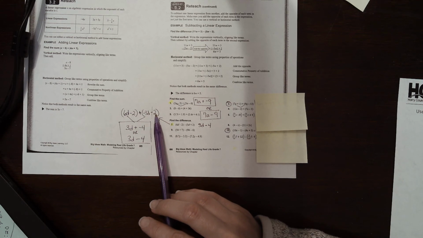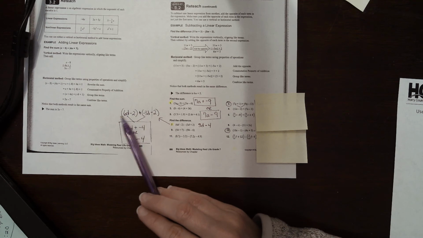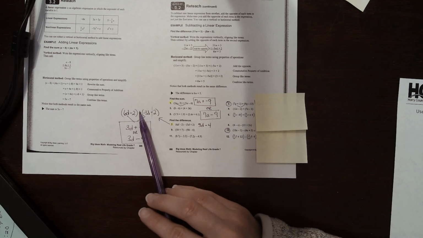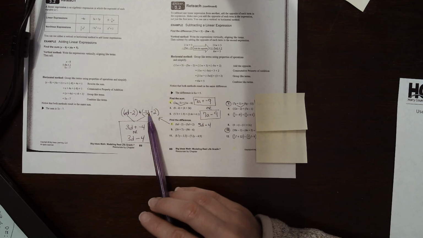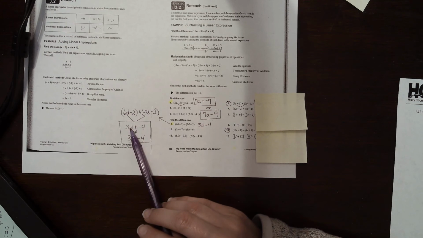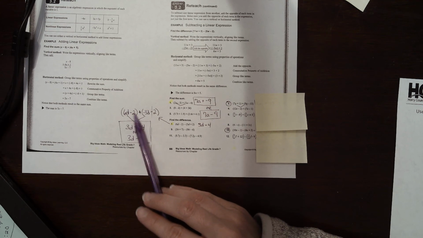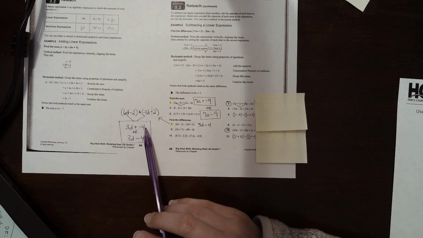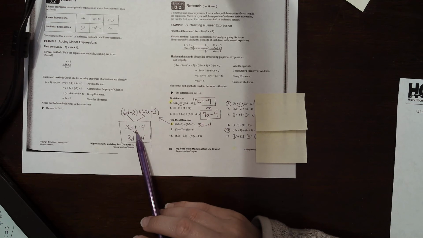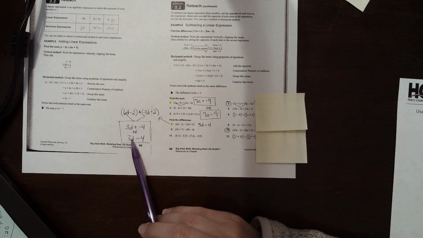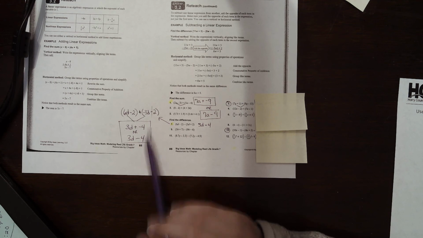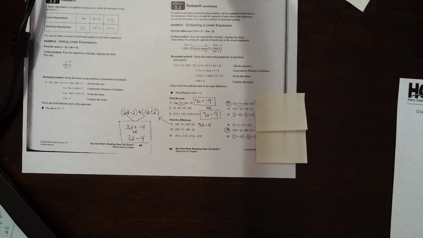Now that we've changed the subtraction statement to an addition statement, now we can combine like terms. So we have 6d plus negative 3d. So that would be a 3d plus, bring down the plus sign, and then combine our constants. Negative 2 plus a negative 2 would be a negative 4. You could also write this algebraic expression as 3 times d minus 4. So either way, it could be written.